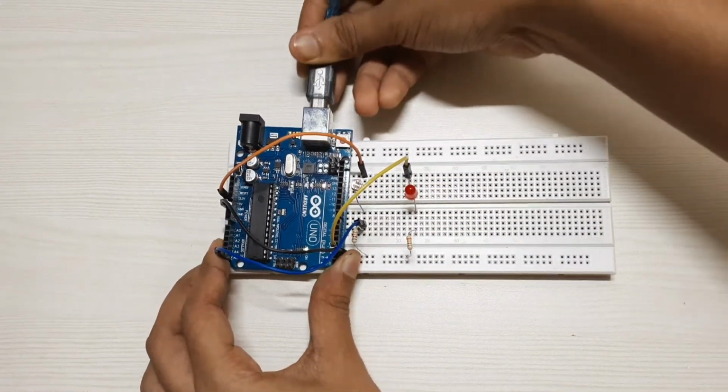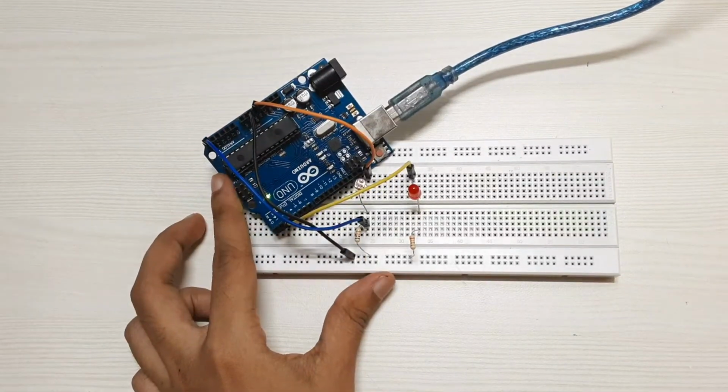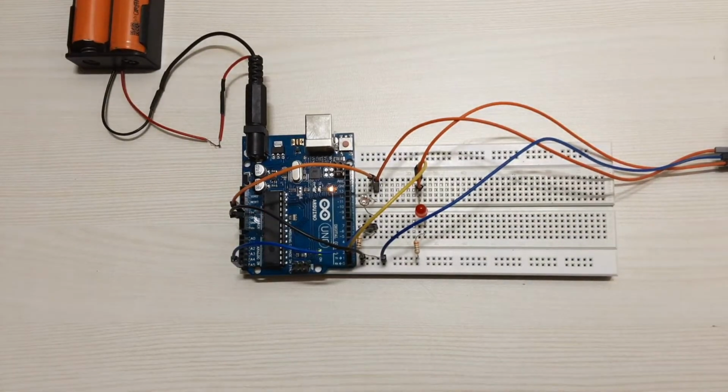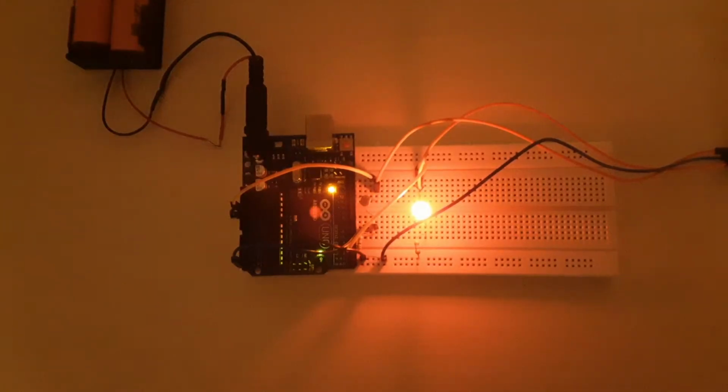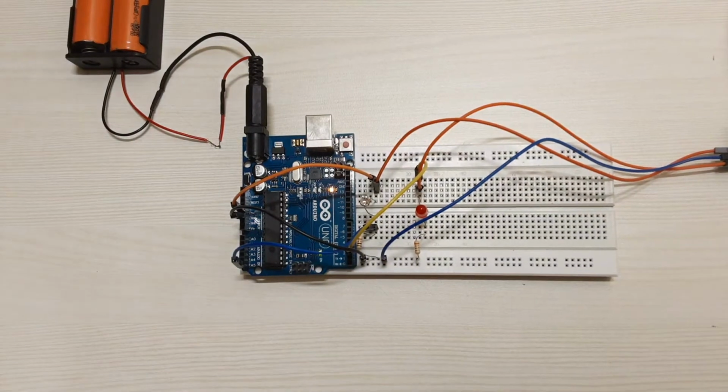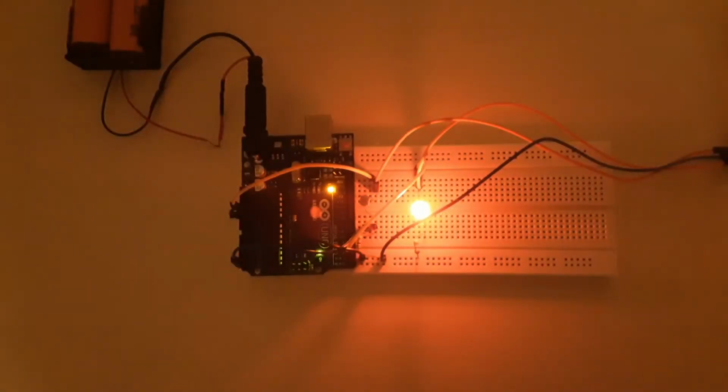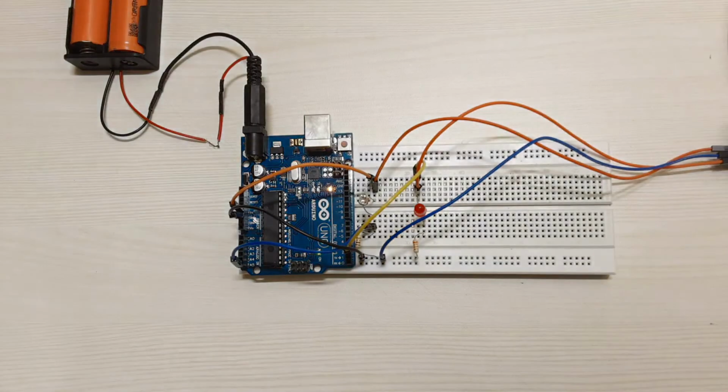Connect the Arduino board to your computer and upload the code. When it is daytime, light falls on the LDR and the LED remains off. Whereas when it is dark, the light does not fall on the LDR and the LED switches on.